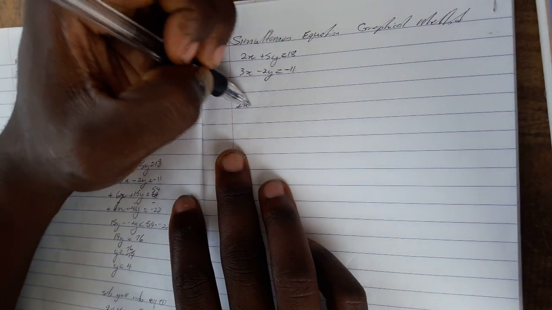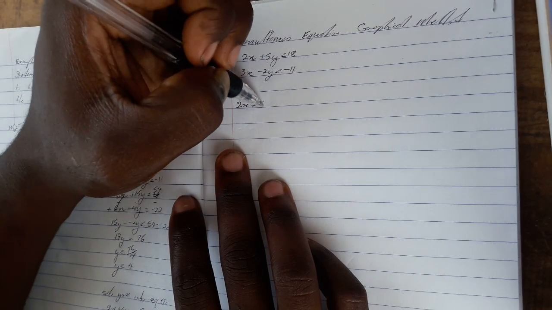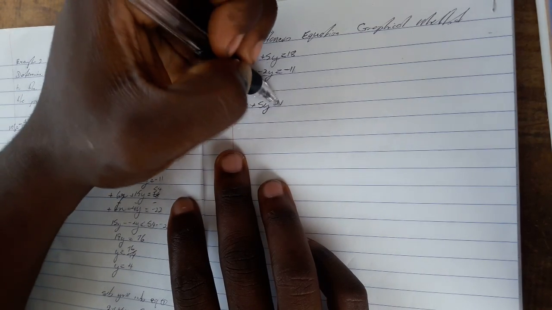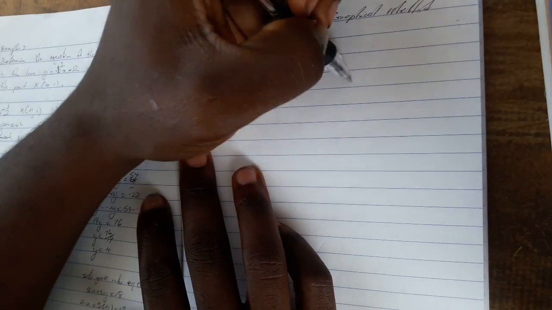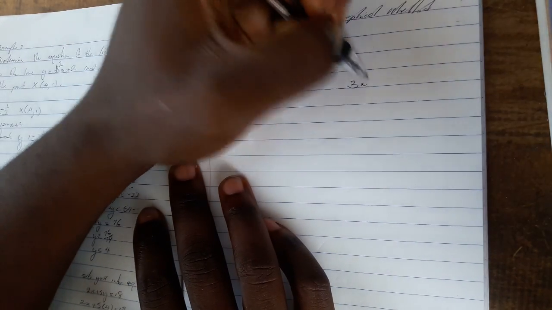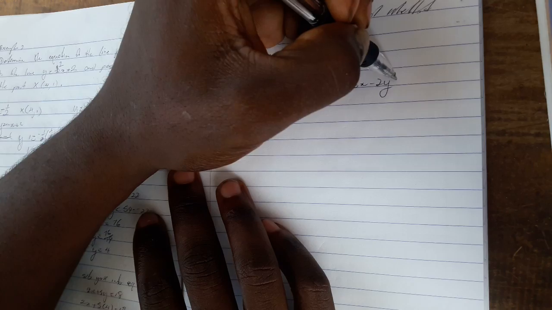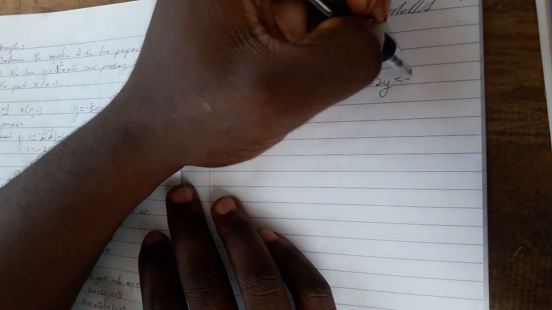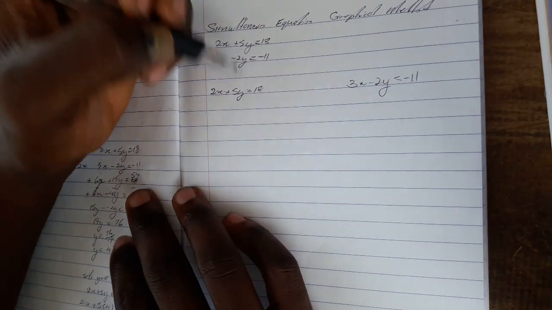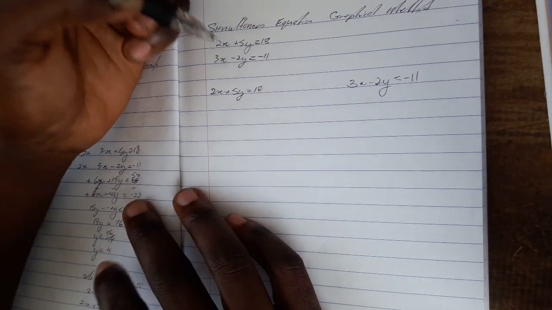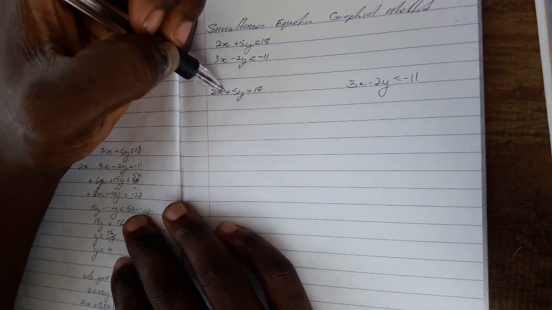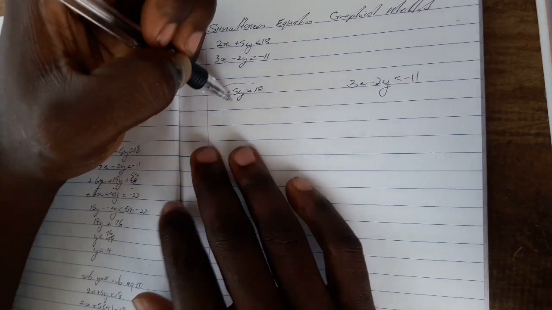Well, we know how to do this already. We can use the table of values, or we can find where it intersects the x-axis, find where it intersects the y-axis, and that's how we know where it will. That's one of the ways in which we can draw the lines on the Cartesian plane.